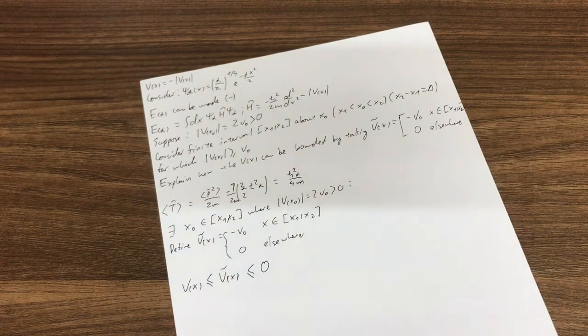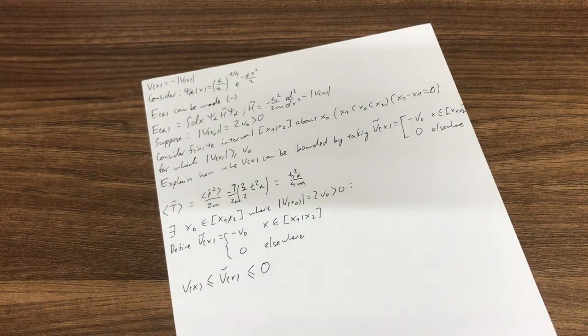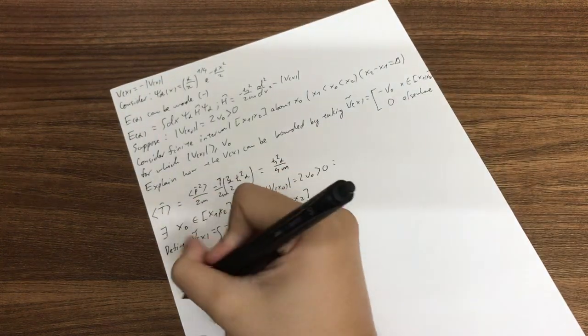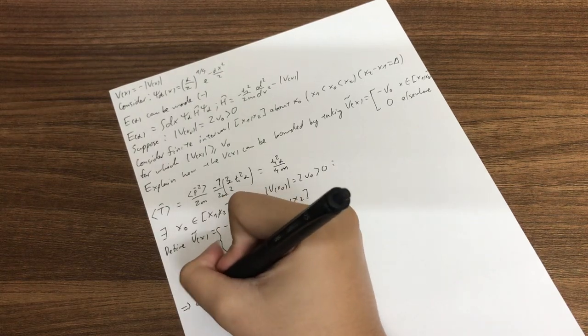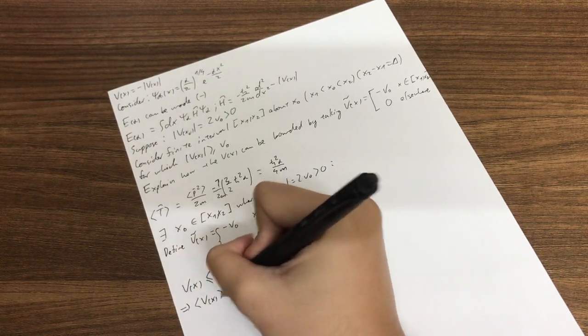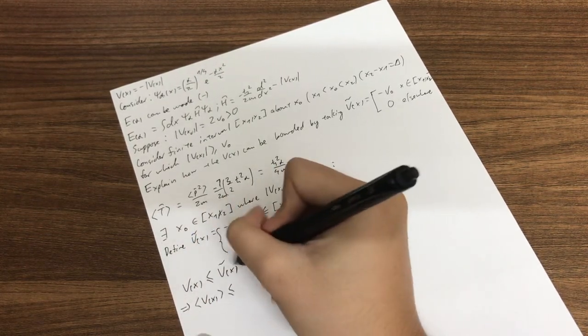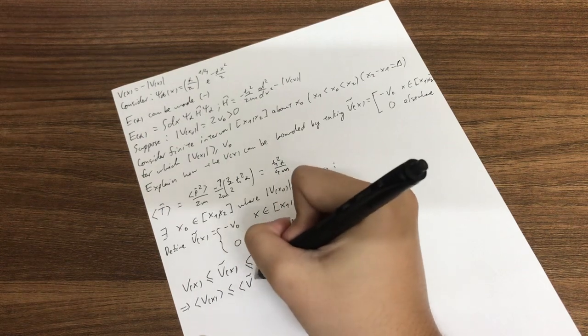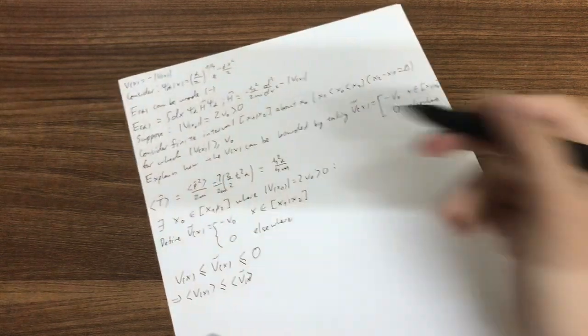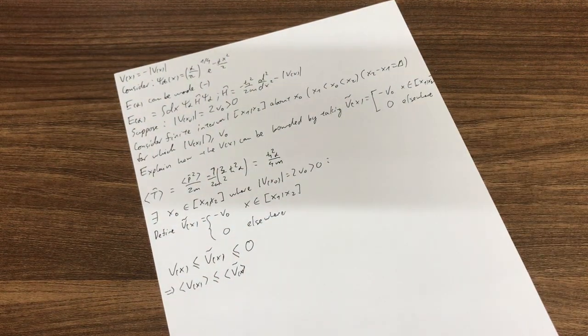These are attractive. So from here you can get that their respective expectation values follow the same relation as above. The expectation value of V of x is less than or equal to the expectation value of V tilde of x.